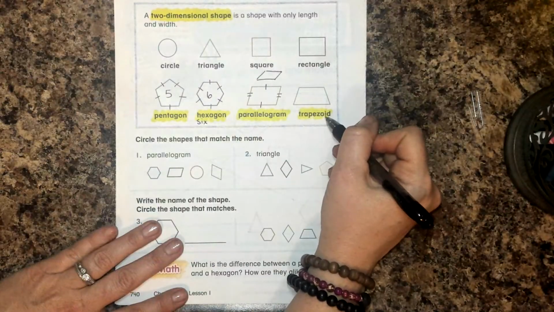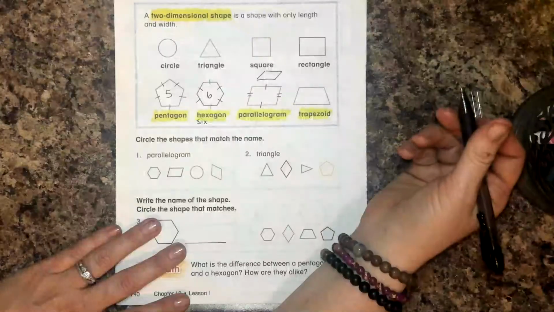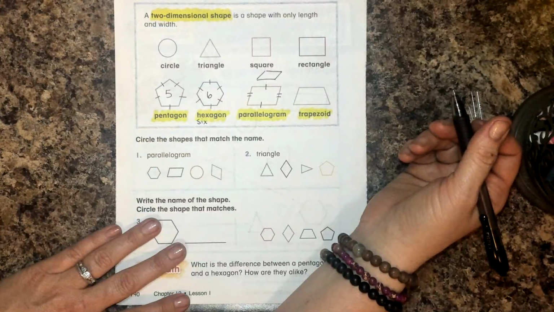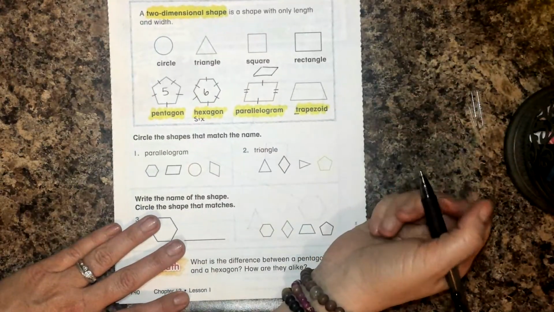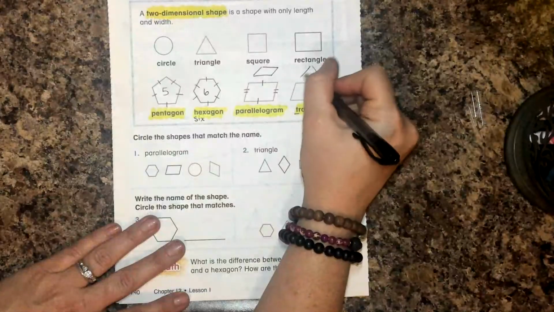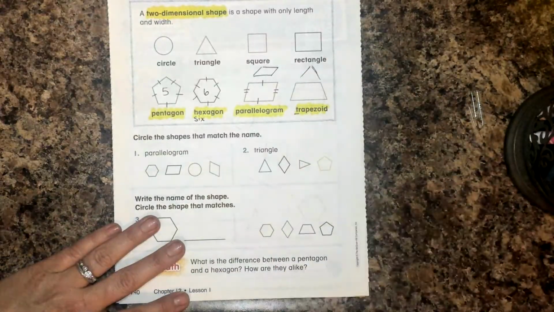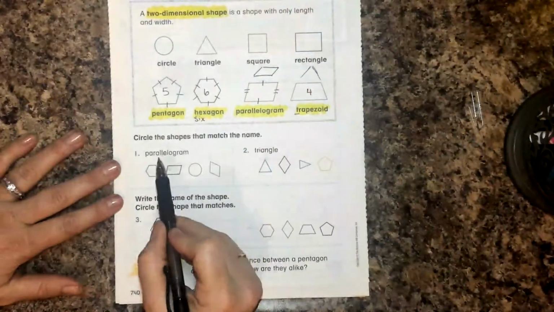And then you have a trapezoid, which is also a 4-sided figure. For me, the trapezoid reminds me of a triangle. So tri. And it looks like a triangle whose top got cut off. So that's how I always remember the trapezoid, the triangle with the top cut off. Okay, so a trapezoid also has 4 sides. Okay, so let's go through these.